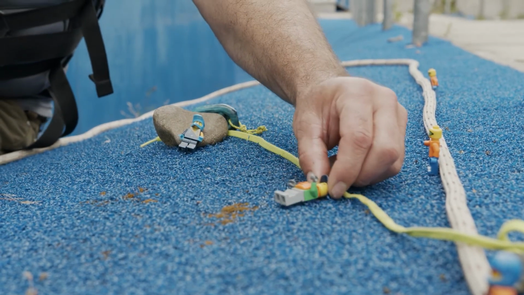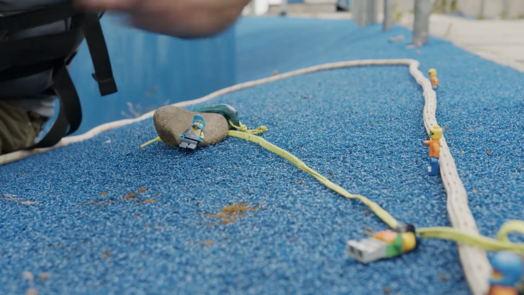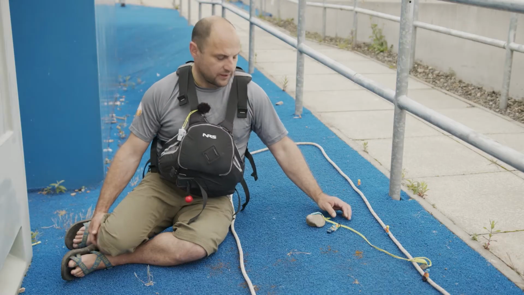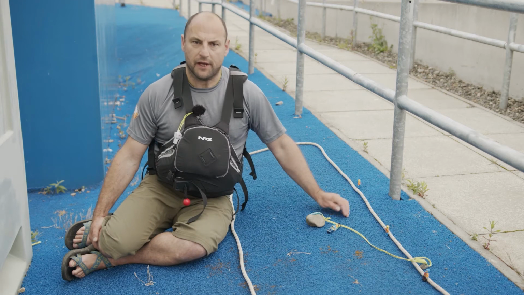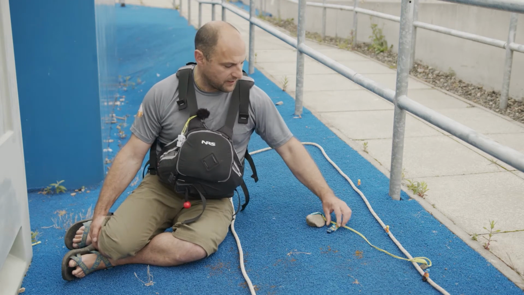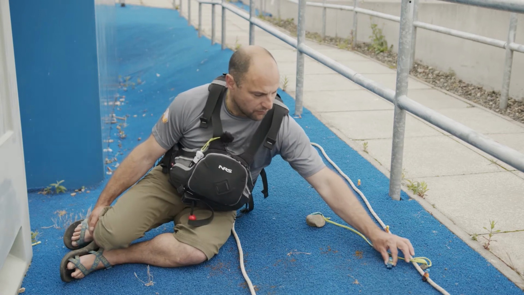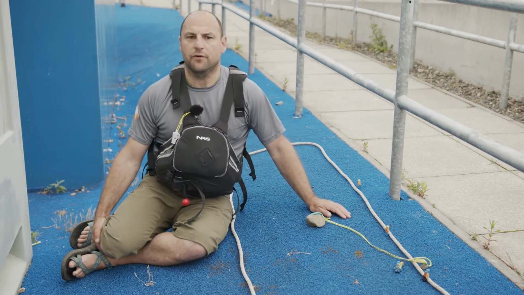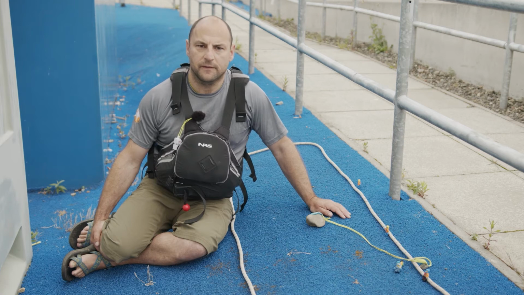This can also be done with a guide, and we can team up with that. The guide can clip on via the quick release system, hold on to the client, and the two can zip across. Great if we've got someone who's injured or a little bit nervous.